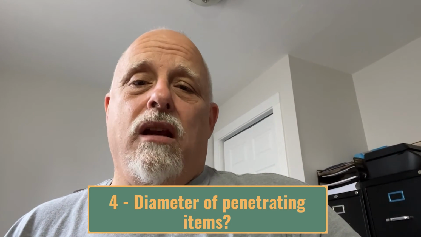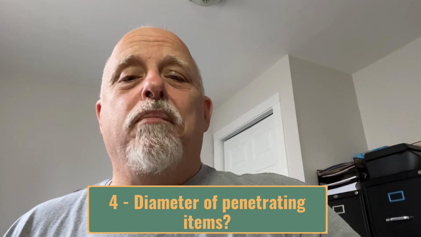The fourth thing you're going to need to know is what is the diameter of all of the penetrating items? How many Cat 5e cables? How many Cat 6a cables? What are the diameters of those cables? Will there be any fiber cables? Based on those numbers, you can calculate the overall diameter of everything combined. And if you're not good at math, again, the firestop manufacturers have fill ratio calculators that you can use to figure out if it will all fit in their system and still work. So you don't have to be good at math. You just got to know your resources.